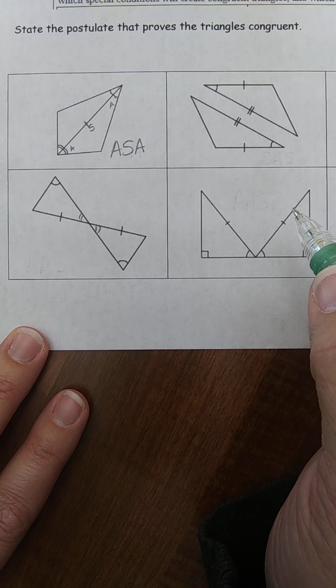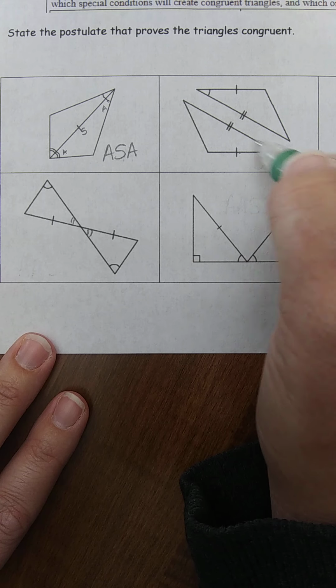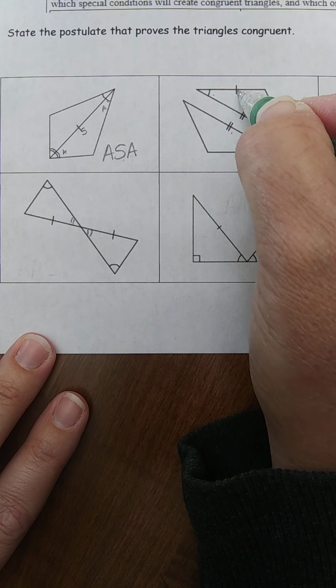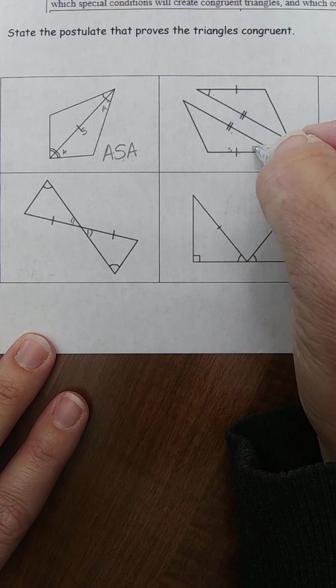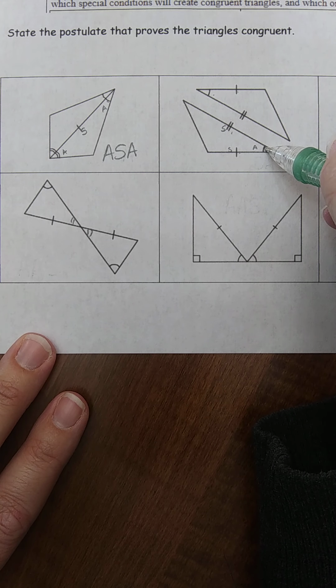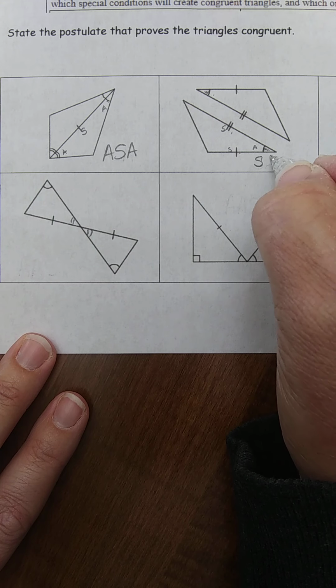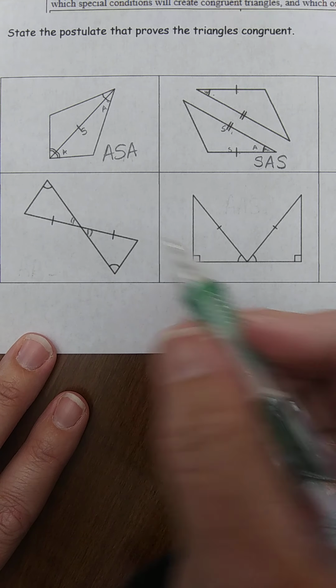So angle, side, angle. This one over here, we have a side, an angle, and a side. So when we take a look at those, we have 2 S's and an A, and the only option that we have for that would be side, angle, side. It has to be the angle that touches both sides. Double check that in both triangles. So that would be side, angle, side.